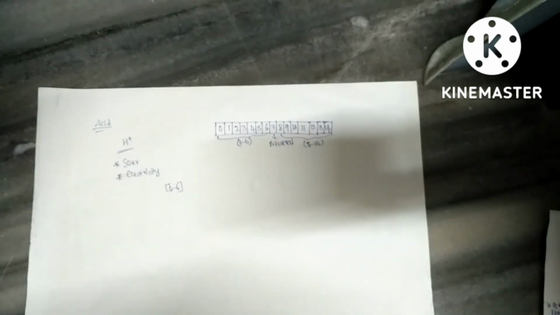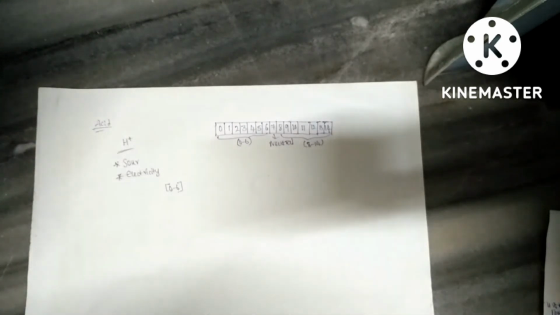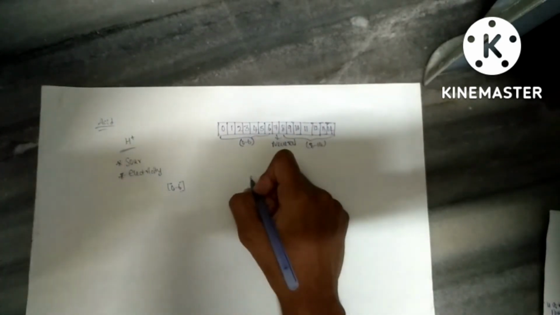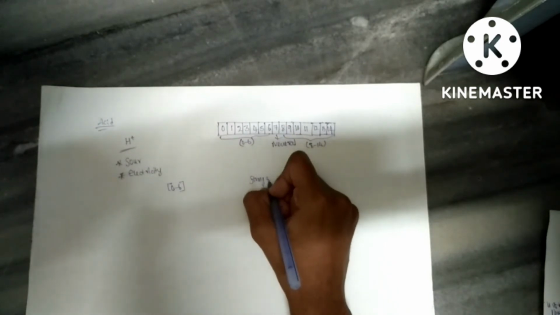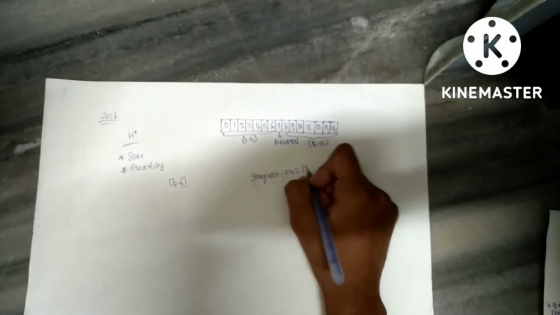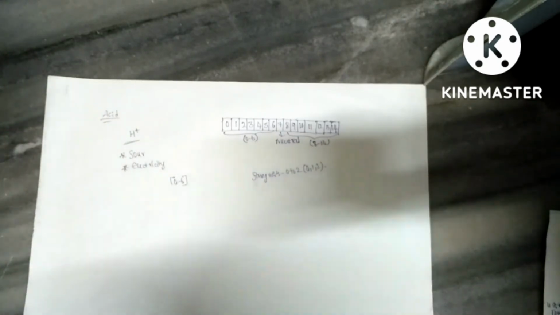Here we have already discussed that acids are of two types, strong acids and weak acids. For strong acids, the pH value is 0 to 2: 0, 1, 2.